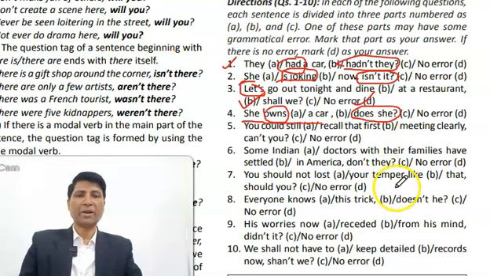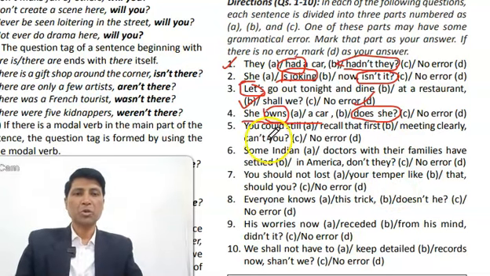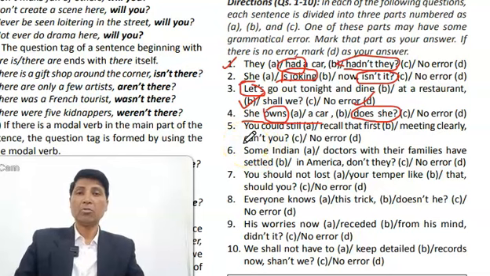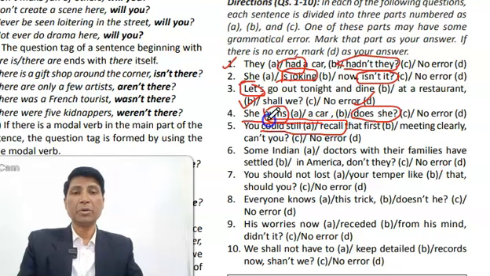Moving on to question number 5. She could still recall that first meeting clearly, can she? Now remember the first step, you have to find out the verb aspect. Here you can see this is the verb, and this verb part is containing a modal verb, could. And here the question tag has been formed by using another modal verb.